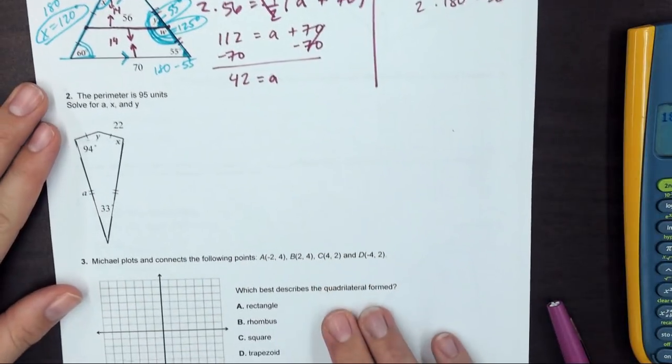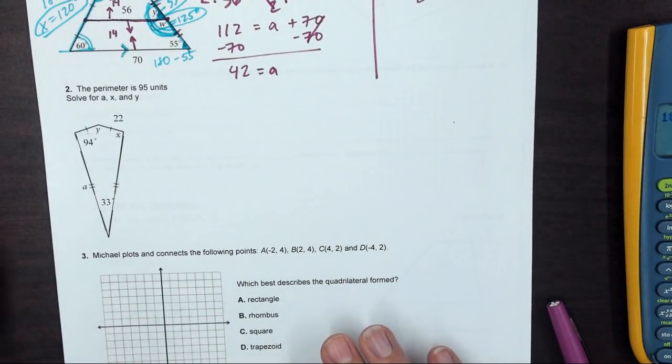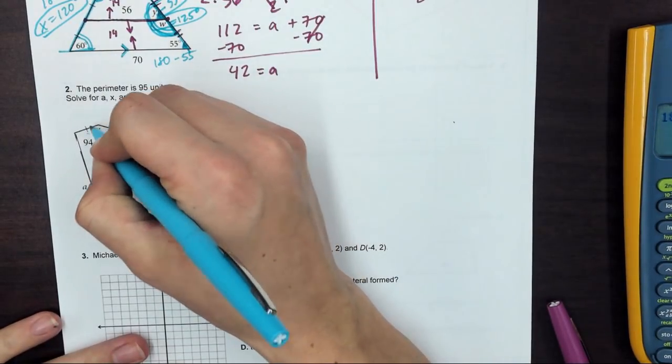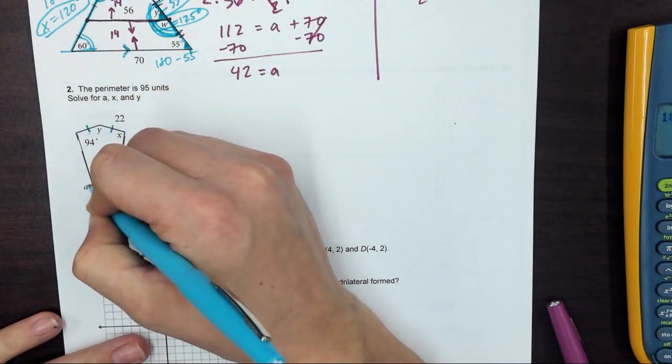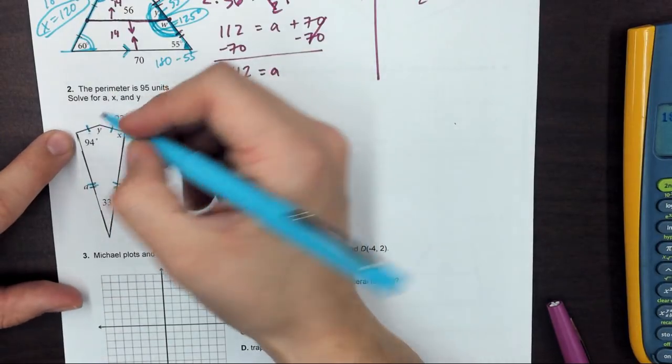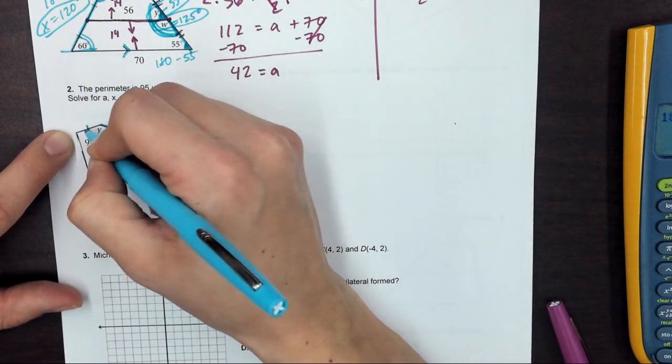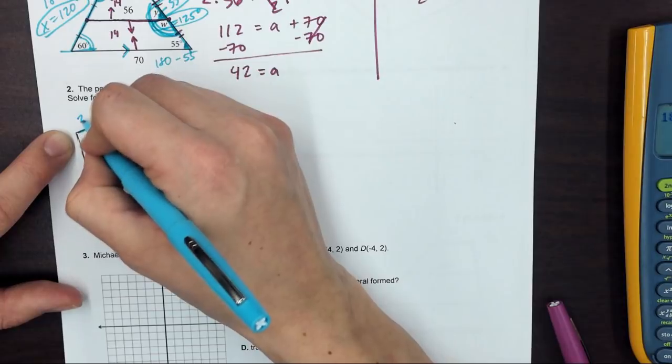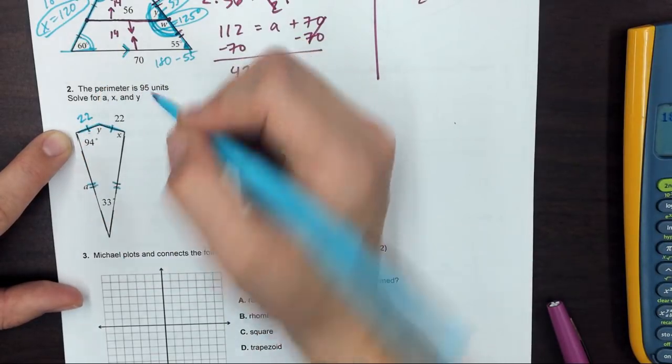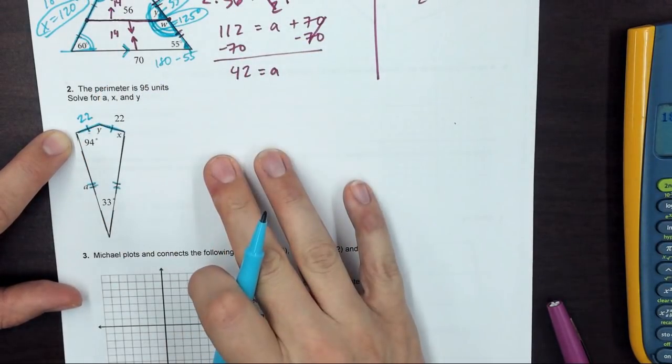Number 2, perimeter is 95 units. Solve for A, X, and Y. Based on these markings, looks like we got a kite. A kite is symmetrical, which is really cool. So this distance is the same as over here. So I'm going to put a 22 here. Let's keep rolling through this and see what else we can figure out.